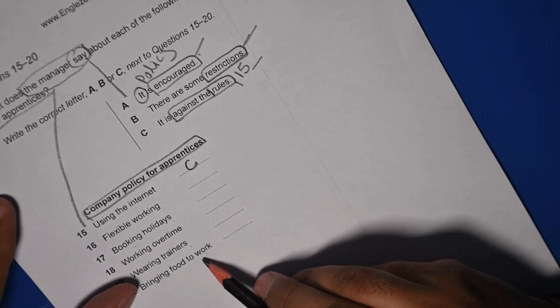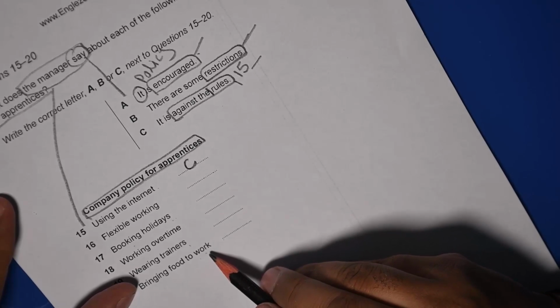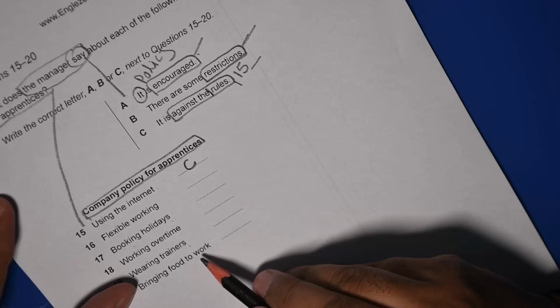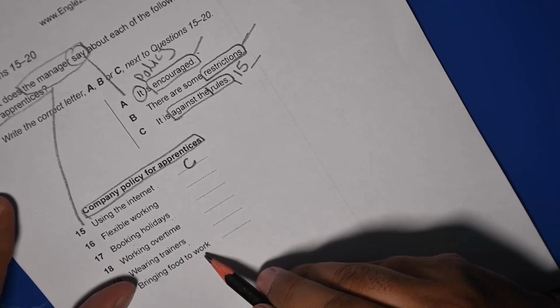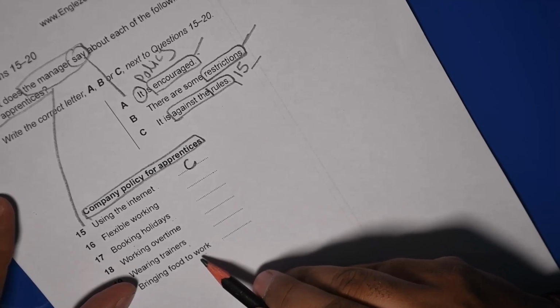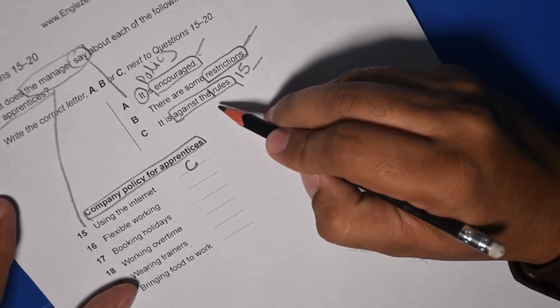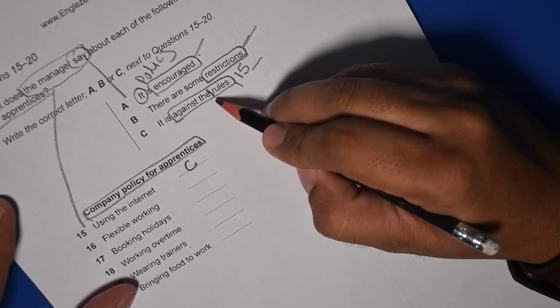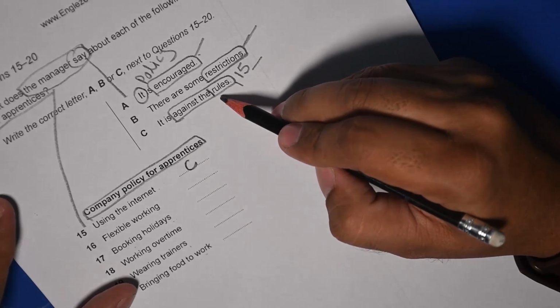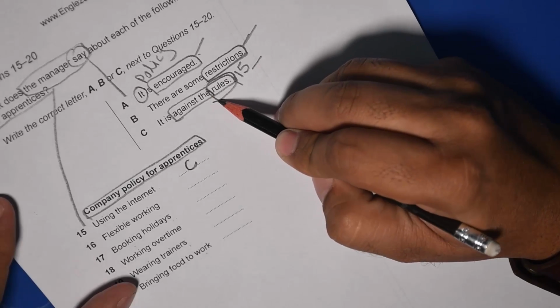Bringing food to work, we always encourage the employees to bring their own food, but then we had certain problems. Some people's food or some trainees' food was stolen. Some people eat their food. That's why we changed the rules for that. Now you cannot bring any eatables from your home. In fact, it's against the rules of the company.